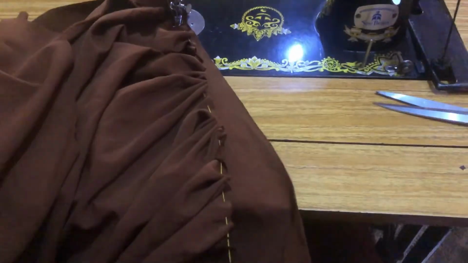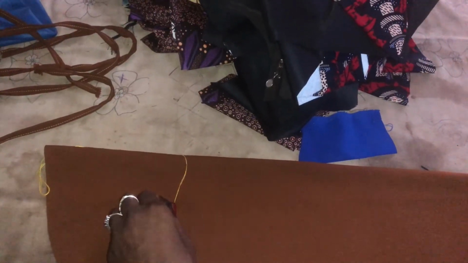This is the easiest way to make ruffle, guys. Just use a needle and thread to make the ruffle. Then you spread it out on the material, then you sew it and take out the needle and thread, and that's what I just did. That is the easiest way to make your ruffles, and that is also the easiest way to make a ruched sleeve. This is what I'm doing.